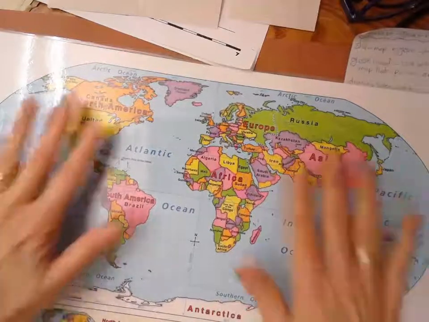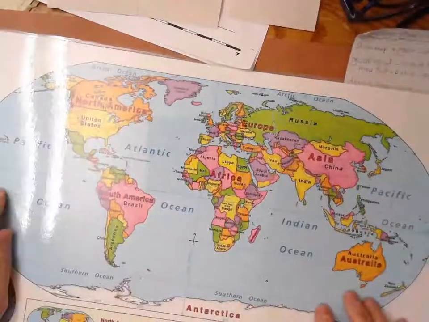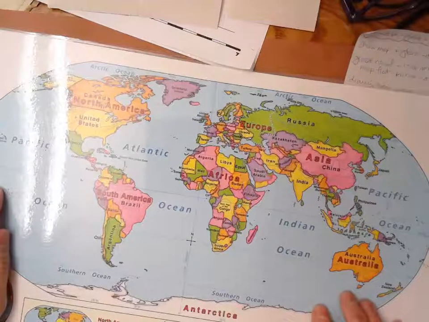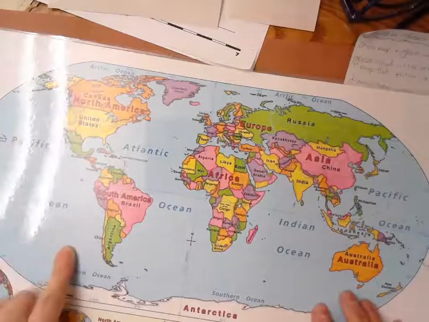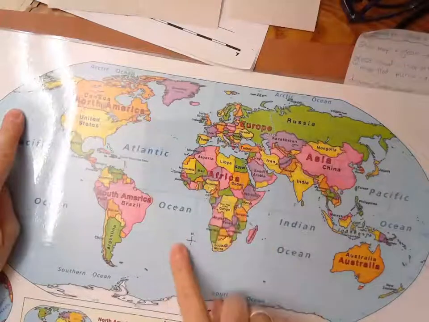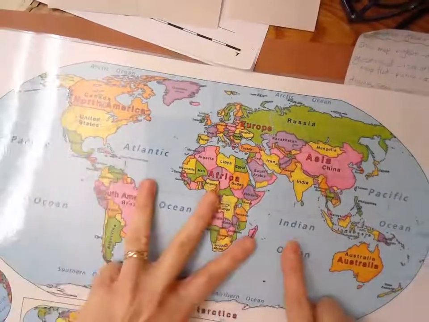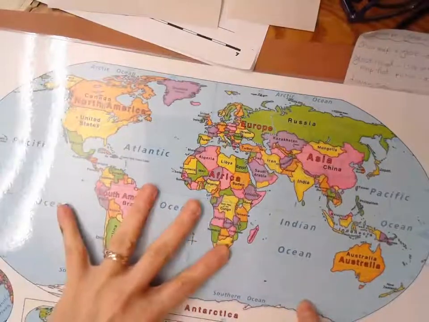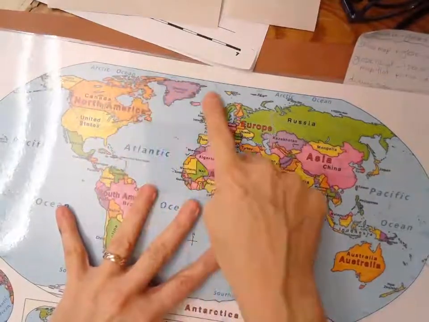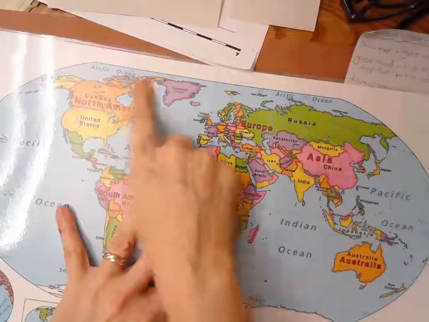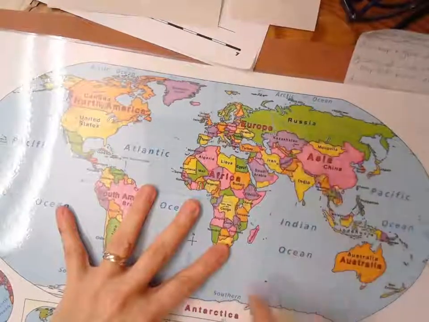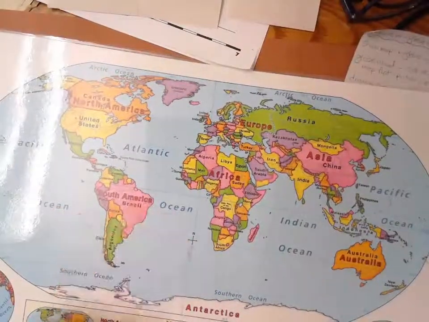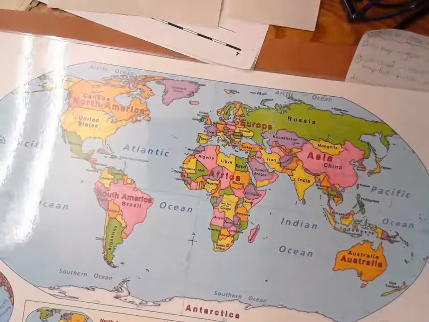All right, so there's our continents, and you can see on our map there are oceans. Here's the great Pacific Ocean, the Atlantic Ocean, the Indian Ocean. The Southern Ocean is number 4, and look way up here, up by Alaska, the Arctic Ocean, far to the north. Okay, so this is a map of the world.